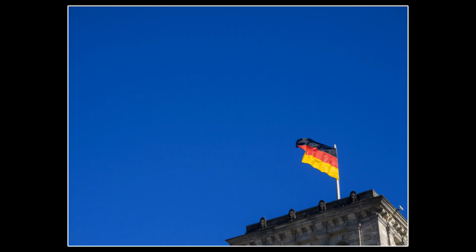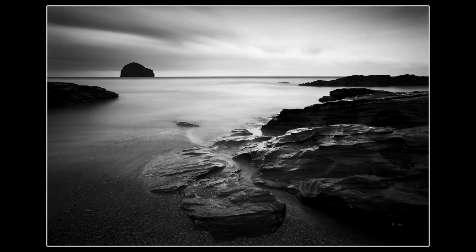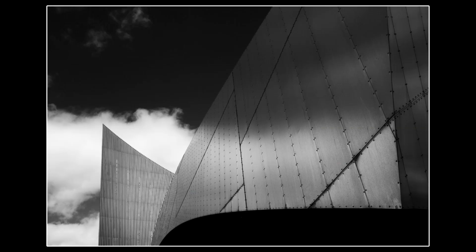Now you can also use colour to emphasize the focal point, but you can also use black and white. You can use those different tones of black and white again to lead the eye to the main subject, the focal point. In the end, it's all about keeping the viewer informed and taking them to the place you want them to go. But of course you don't have to use the rule of thirds. You can place the focal point anywhere you want within the frame.